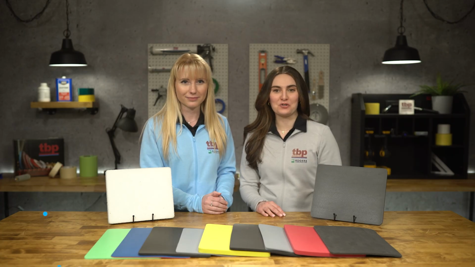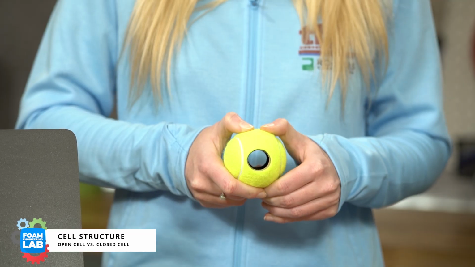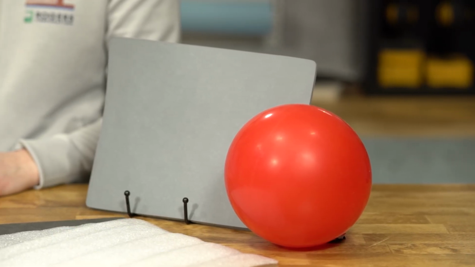First up, cell structure. There are 2 main types of foam: open cell foam, which lets air flow in and out, kind of like a tennis ball with holes; and closed cell foam, which traps air in like a balloon.